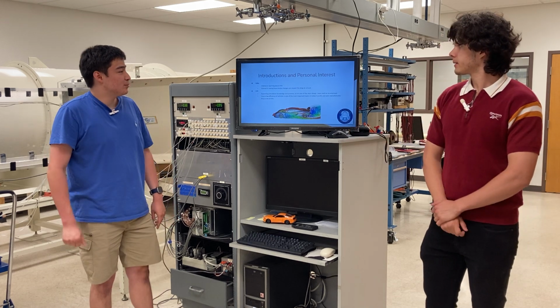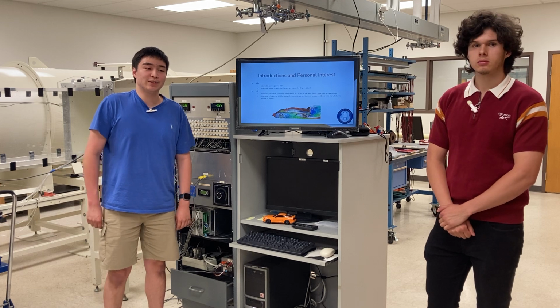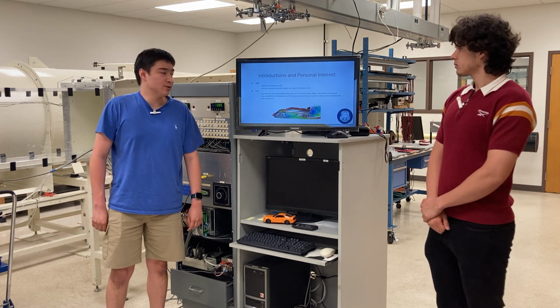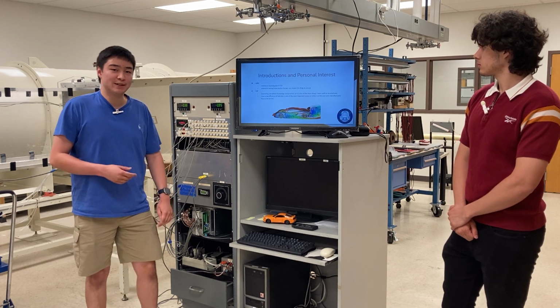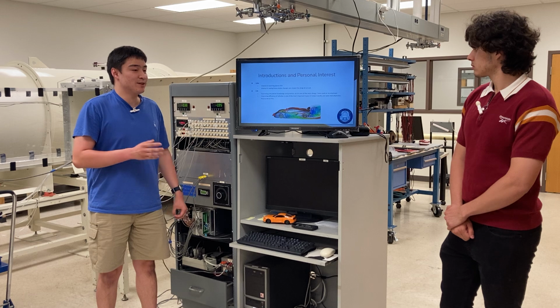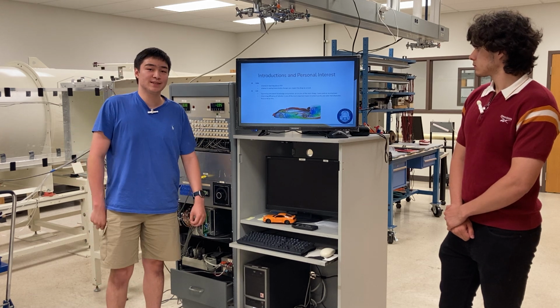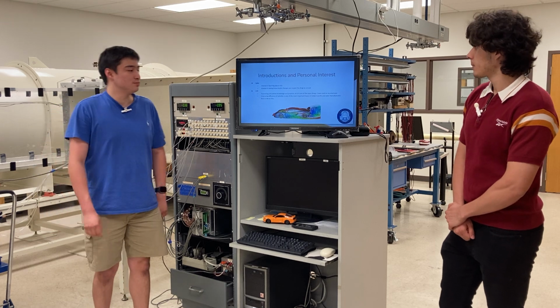For our personal interest in this project, I've never done anything with CFD before, so I was really interested to get into it and learn a new skill. Also, I really wanted to see how simple changes could impact the drag force on a truck. In this case, it's just tailgate up, down, very simple changes, so I was really interested to see what impact that would have.